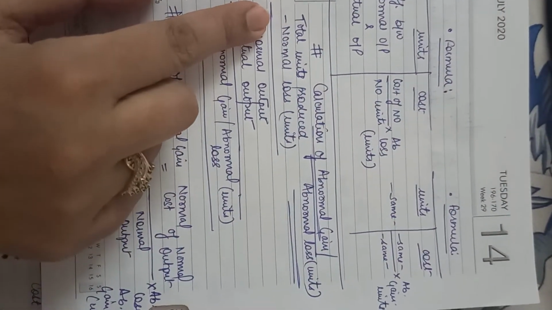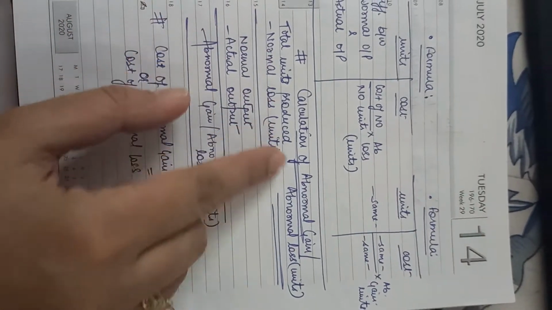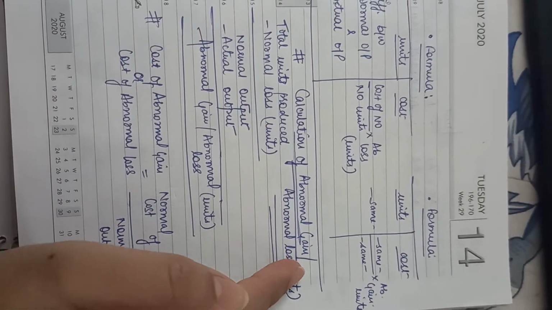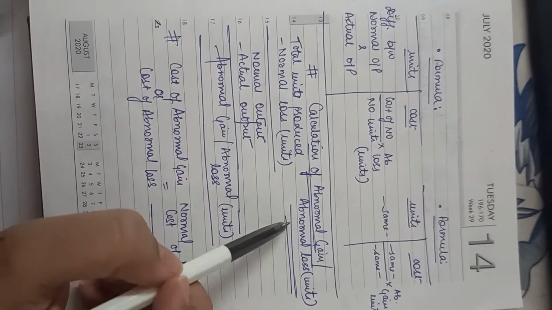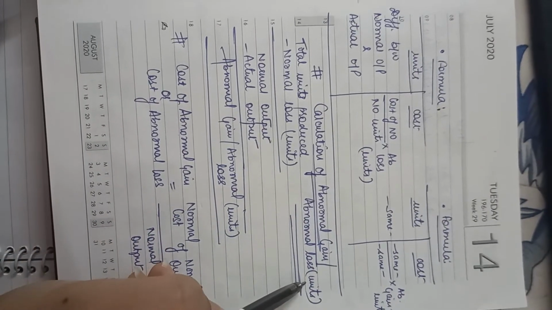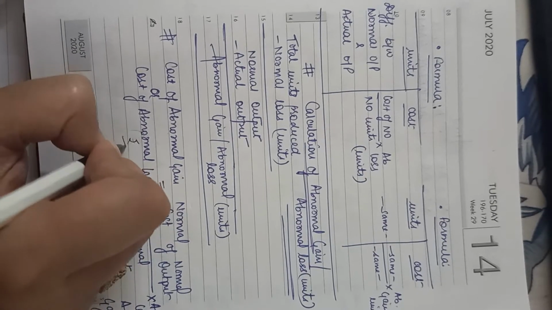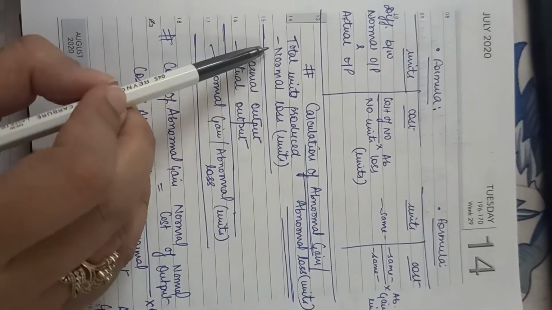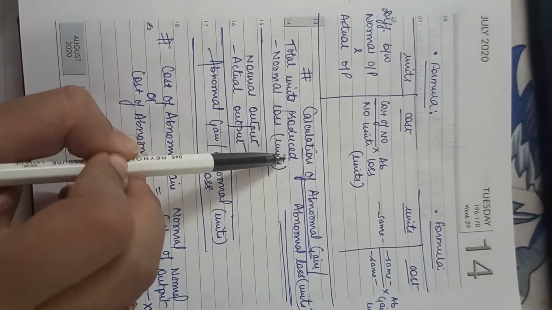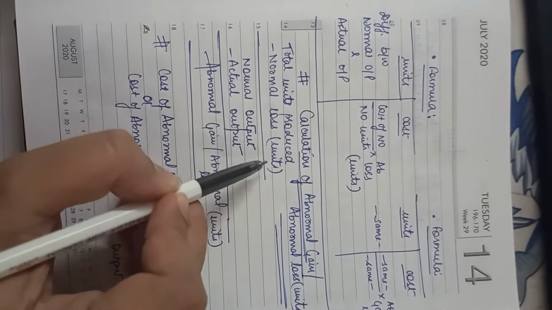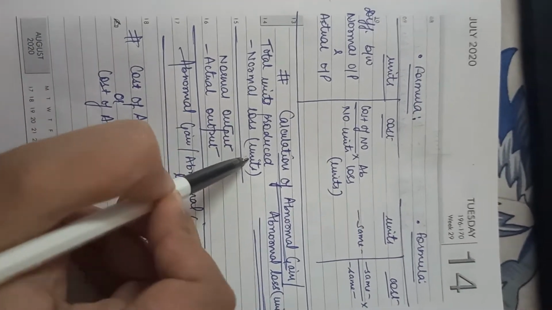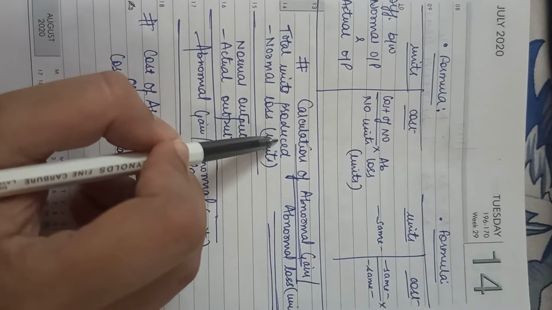Now, how to calculate this normal output and what is this actual output? See the calculation here. How the calculation of the abnormal gain or abnormal loss has to be done in the form of units as well as in the form of amount. First let us see total units produced minus normal loss units. This will be given to you in the question. Total units produced means the output.